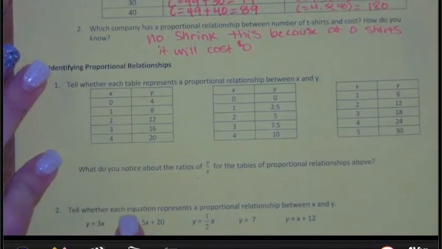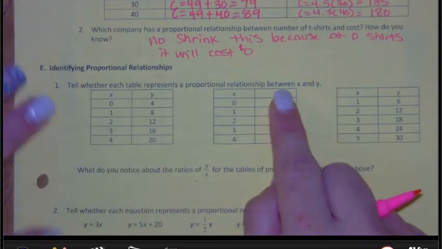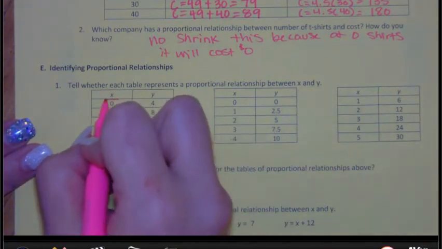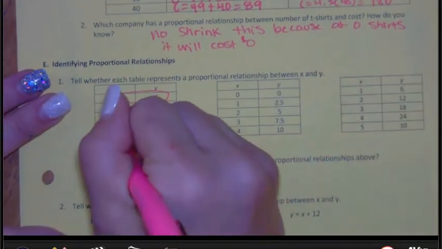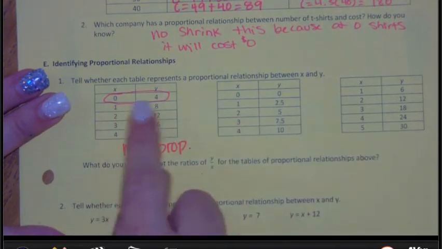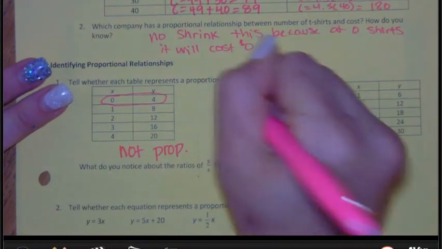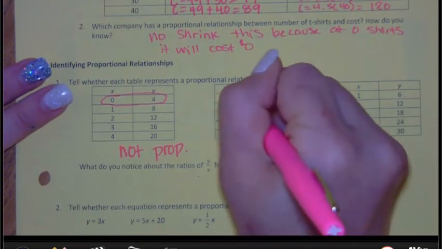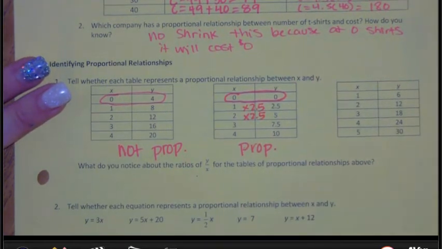Okay? All right, letter E. Identify proportional relationships. Tell whether each table represents a proportional relationship between X and Y. Okay, so first table, I see that X is 0 and Y is 4. Do we think this is going to be proportional or not? Well, the answer should be not proportional because when X is 0, Y has to be 0. Okay, well, let's take a look at this one. When X is 0, Y is 0. So is this proportional? Yes, this is proportional. Okay, so I'll multiply by 2.5. 2 times 2.5 gets me 5. 4 times 2.5 gets me 10.